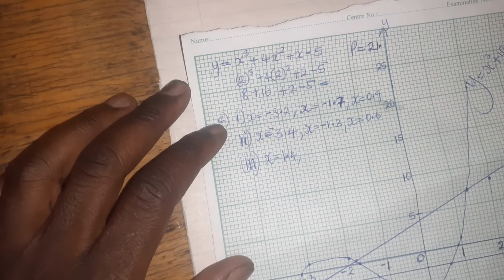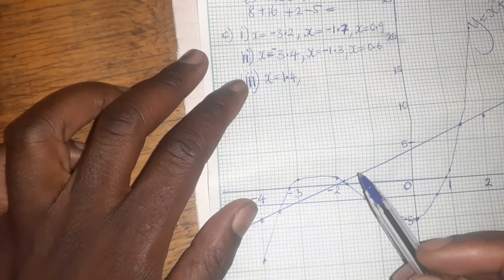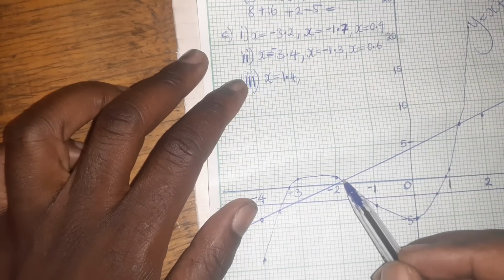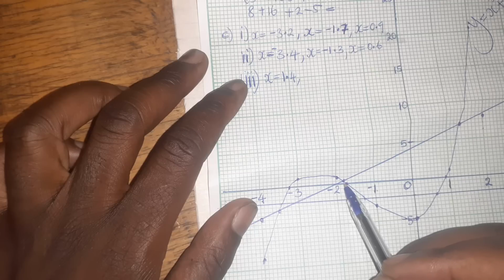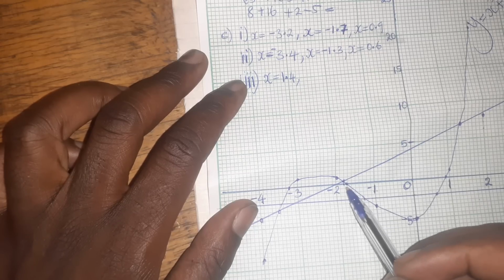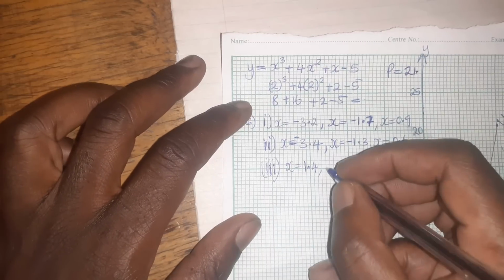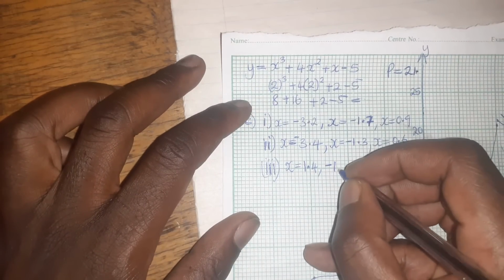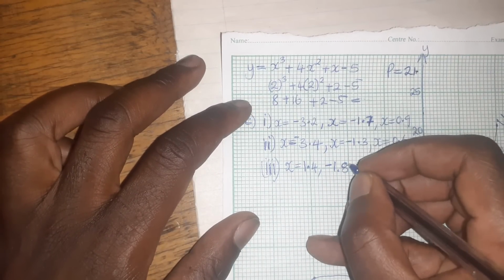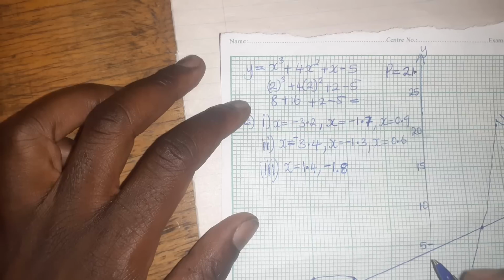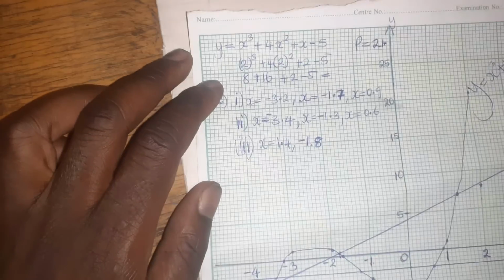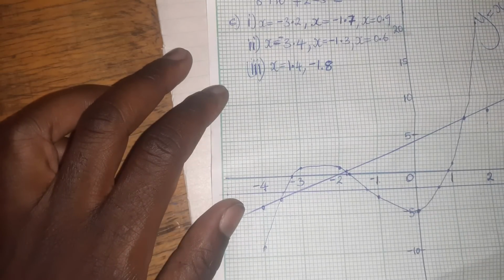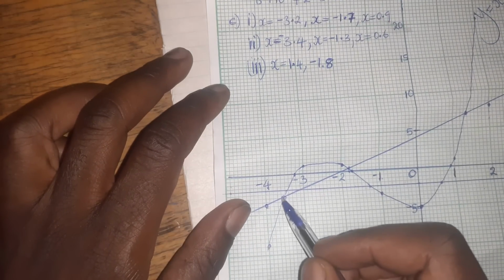Okay, then we come to this point here. They are also meeting at this point. What is this point? This point is negative 1.8. So we also have negative 1.8. Then we look at the last one, which is this point here where they are meeting.